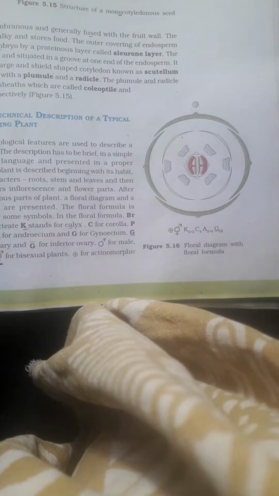Now, you see this diagram. First of all, it is a floral diagram of a typical flowering plant. This floral diagram represents the Brassicaceae family. An example is the mustard plant. Now, in the floral formula, the plus sign in a circle represents the actinomorphic type of flower symmetry, that divides a flower into two equal halves in any radial plane.